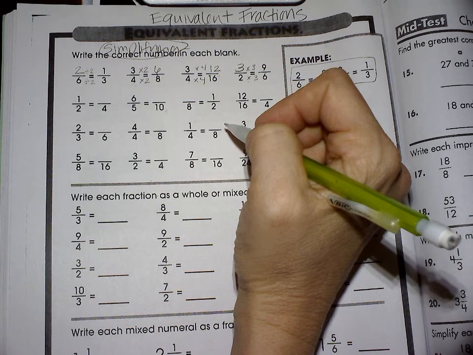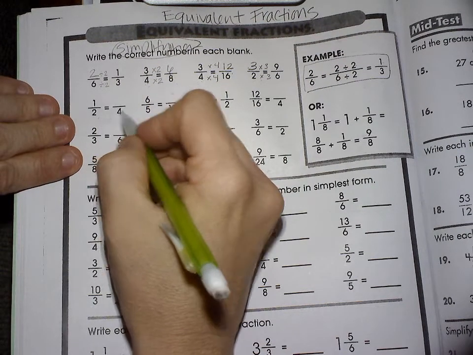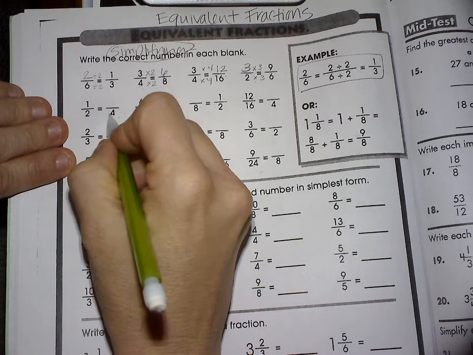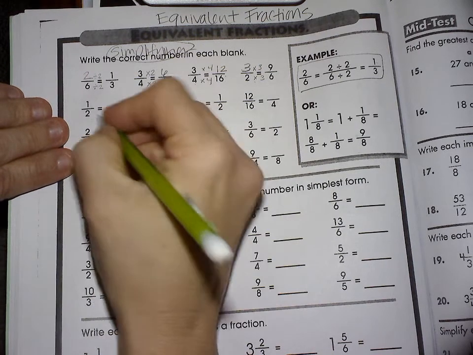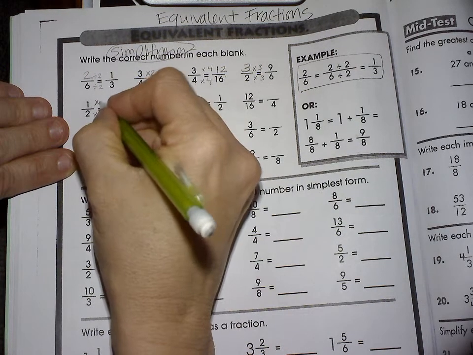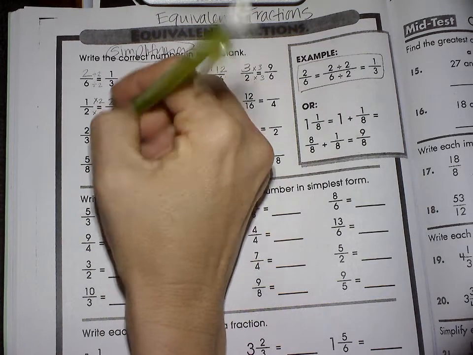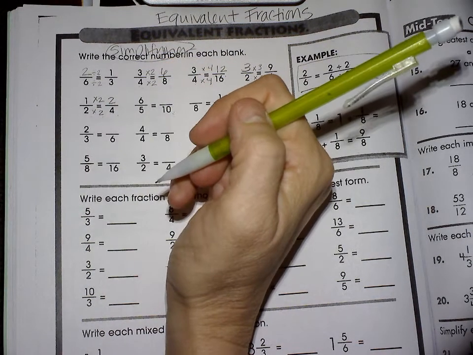So we're going to keep on trekking. 1/2 equals how many fourths? To go from 2 to 4, are we multiplying or dividing? Multiplying. 2 times 2. So we do the same thing to the top that we did to the bottom. 1 times 2 is 2. 1/2 and 2/4 are the same. They're equivalent fractions.